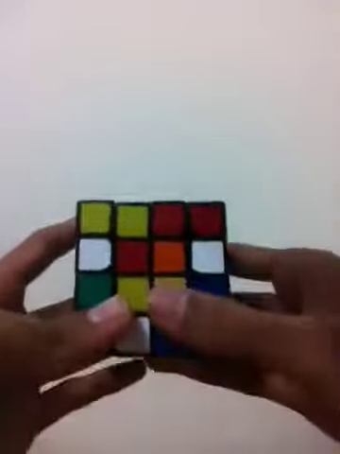So I'm going to move this like that and like that. This I move down and this I move down. Now when I do an R2, this bar is made and this bar is made right here.